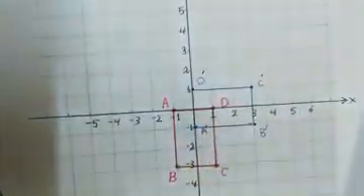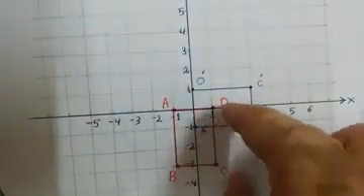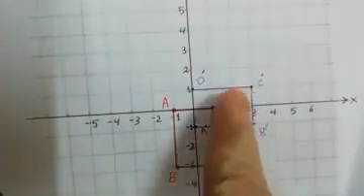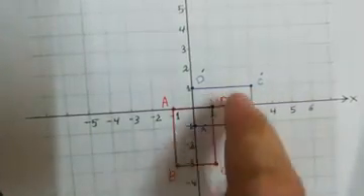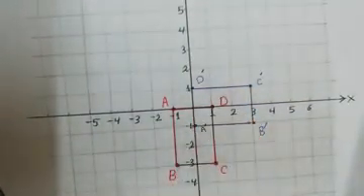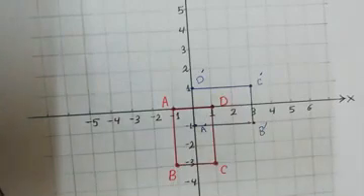This is the image. If you rotate this 90 degrees, this and this will be congruent to each other. So this is the rotation about the origin.